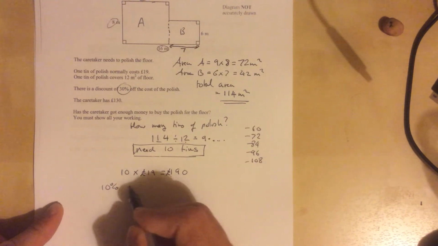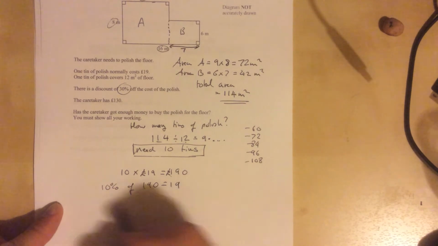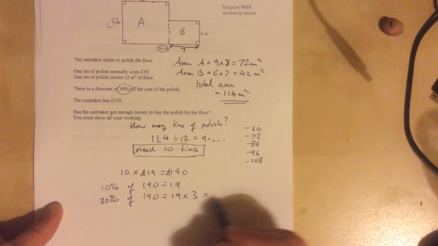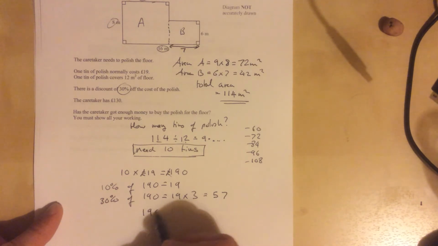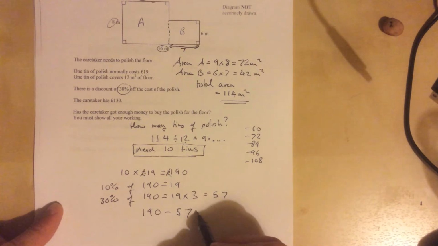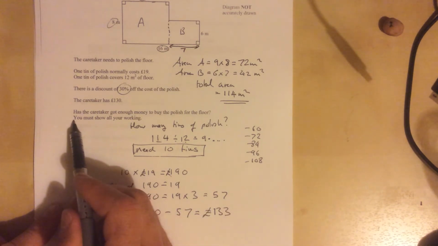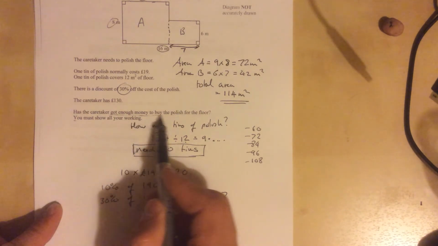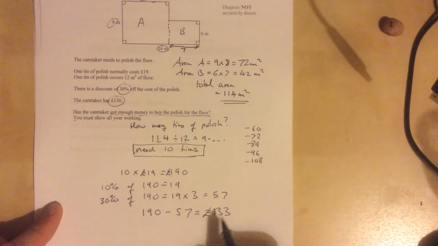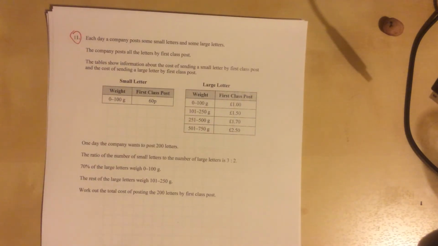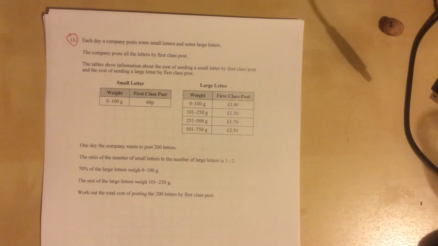So 10% of 190 is 19, 30% of 190 is 19 times 3, and 19 times 3 is 57. So we need to do 190, take away 57, which is £133. Now always go back and check the question. The question was, has the caretaker got enough money to polish the floor? Well, he's got £130, so our final answer is no, and we should probably write no, he needs another £3 or something like that.